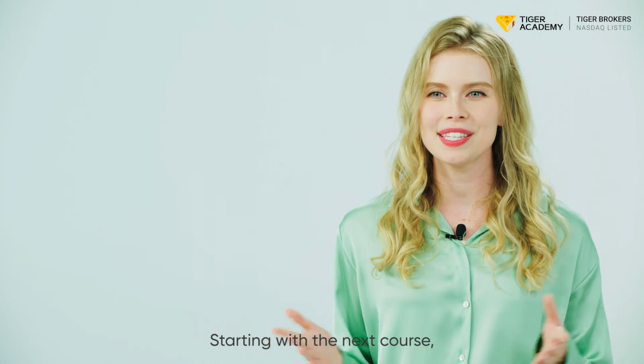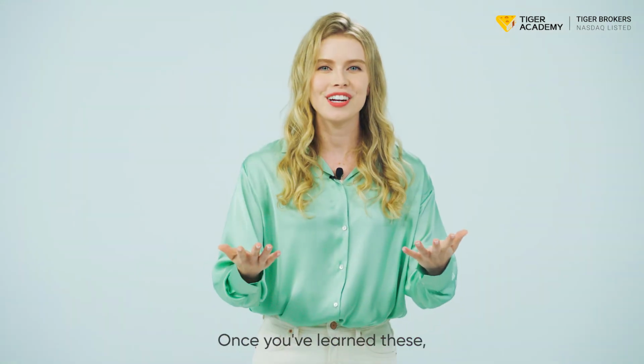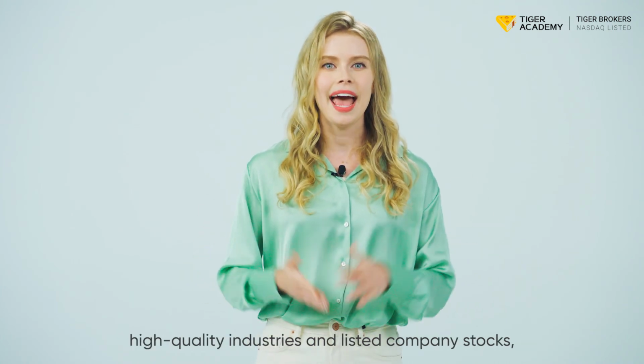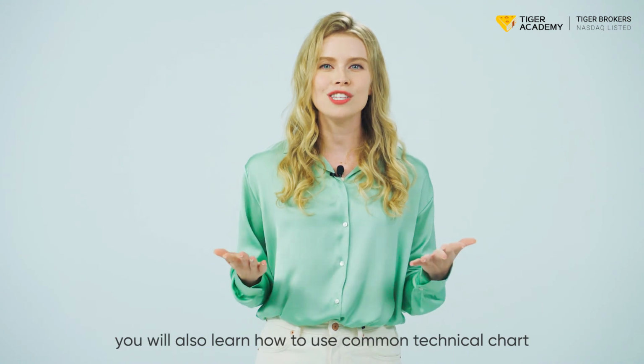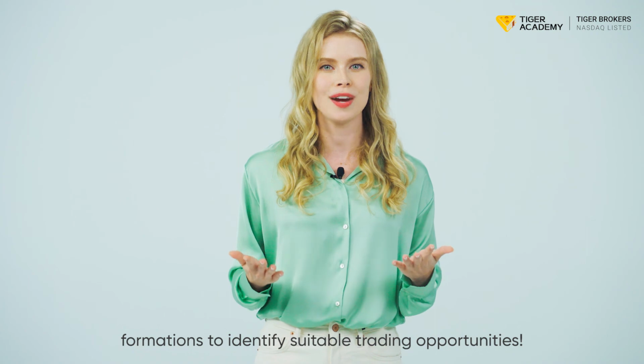Starting with the next course, we'll move on to advanced strategies for investing in US stocks. Once you've learned these, you'll be able to understand the method for selecting high-quality industries and listed company stocks. You will also have learned how to use common technical chart formations to identify suitable trading opportunities.